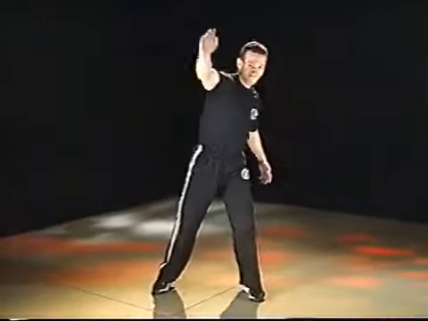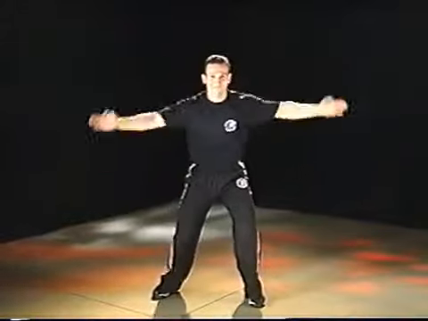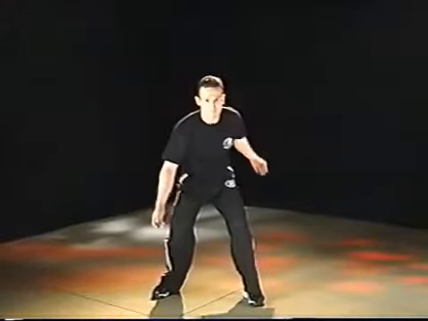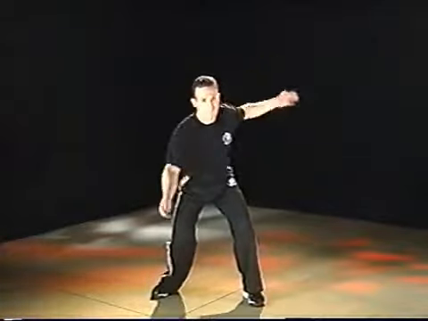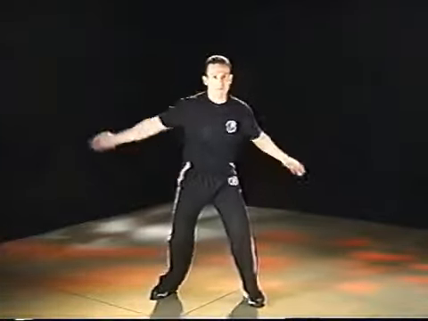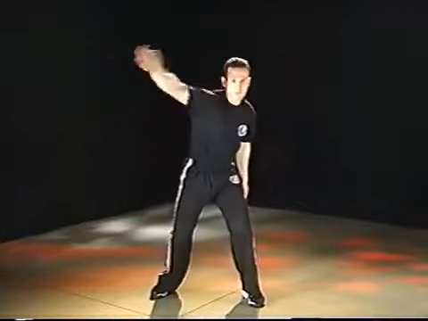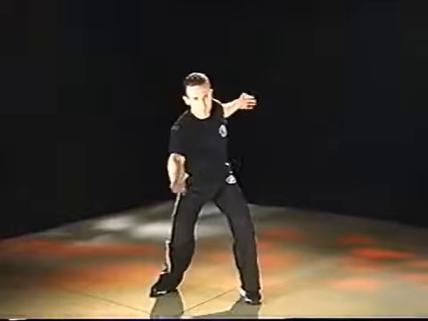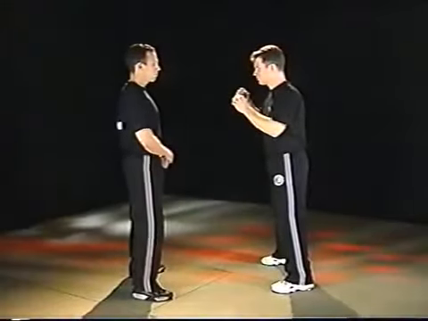The attacks can be delivered two at one time. The attacks can also be delivered in a broken rhythm. Two arms or single arm. John is defending as he's demonstrated before.